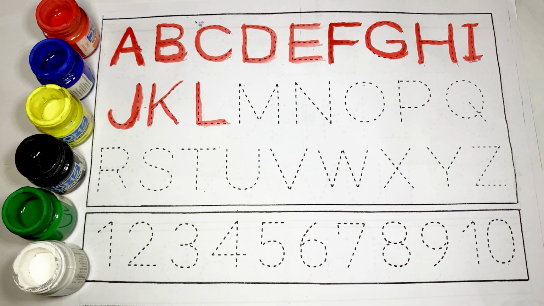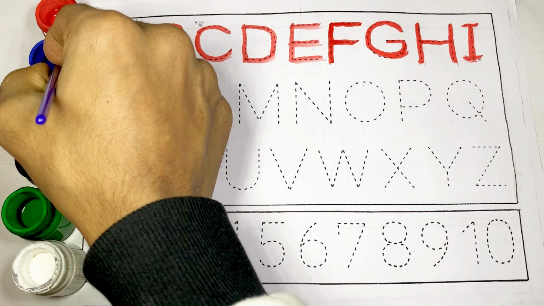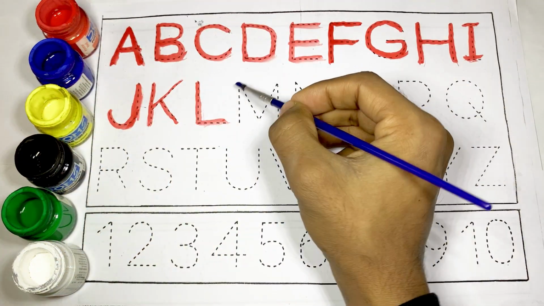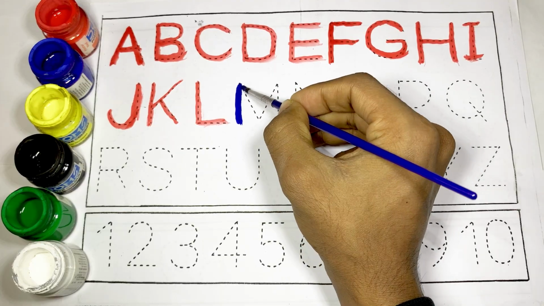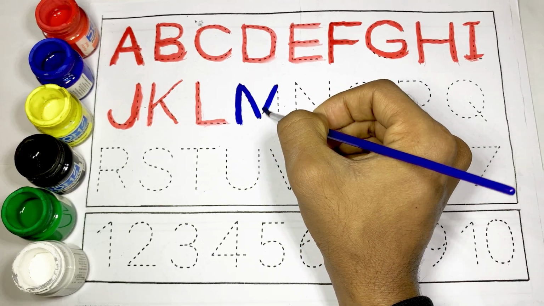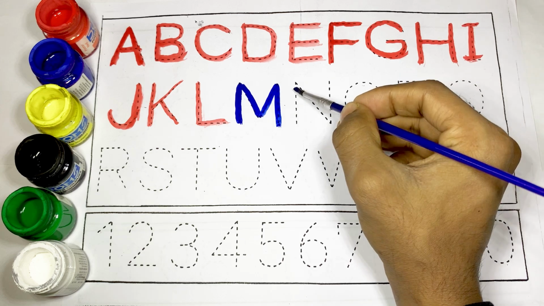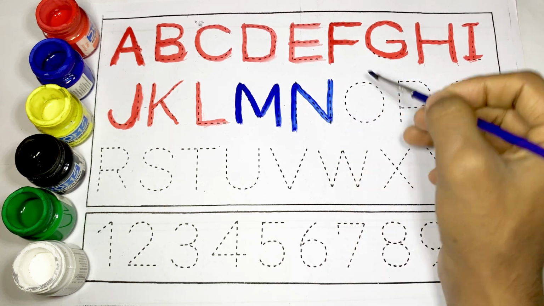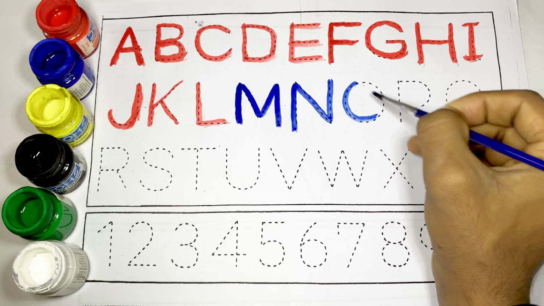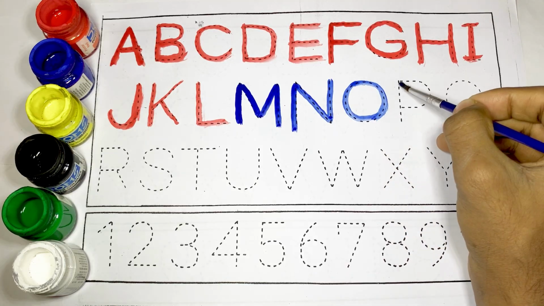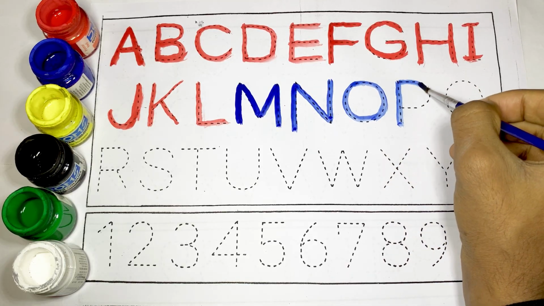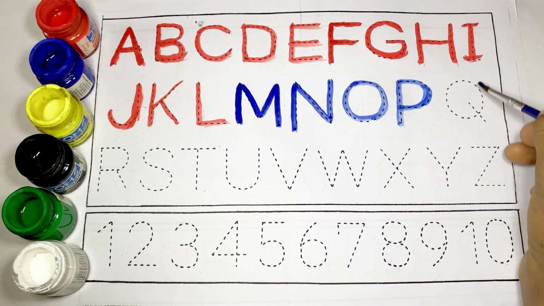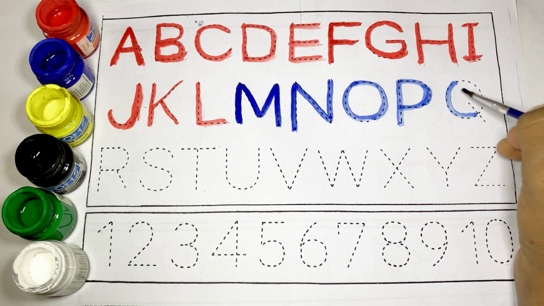Kids, now draw M. The alphabet M, and use blue color. This is M. M for moon. This is N. N for nose. This is O. O for octopus. This is P. P for parrot. This is Q. Q for queen.